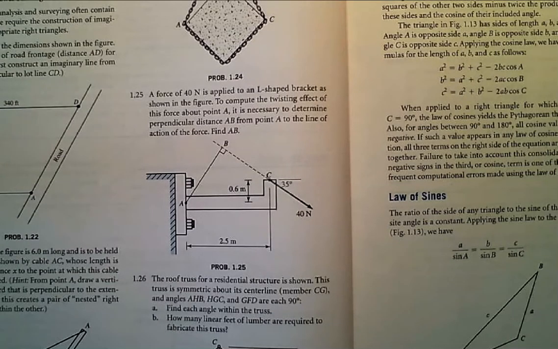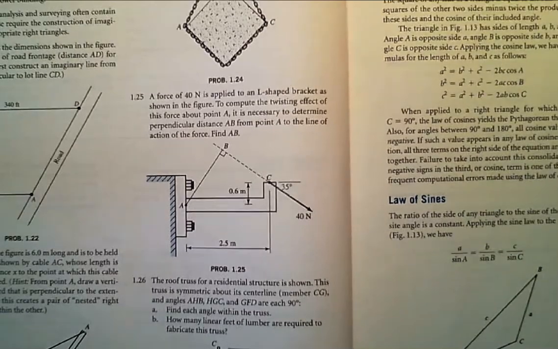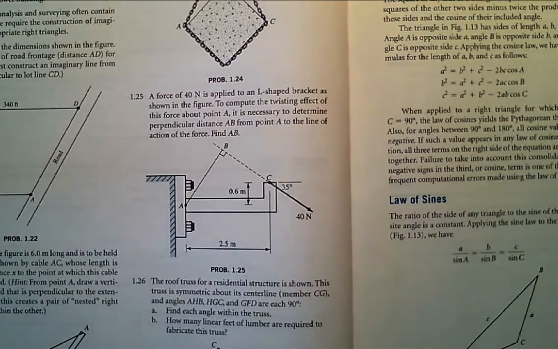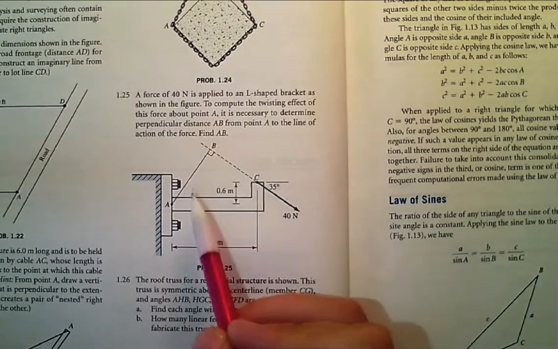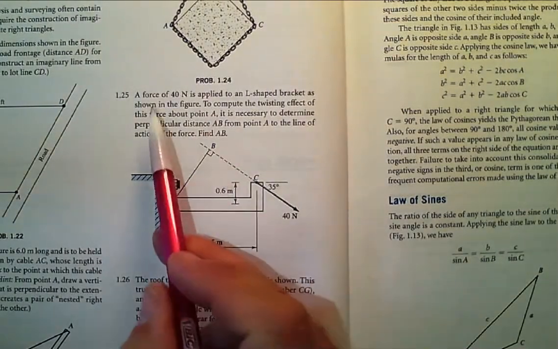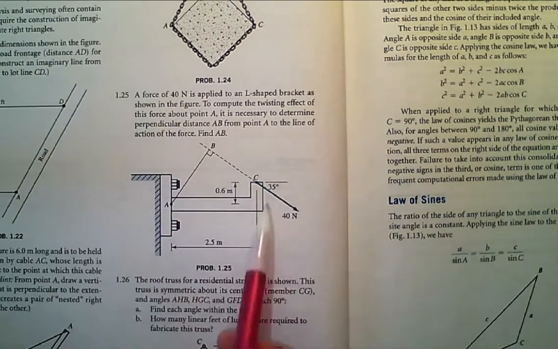Hello and welcome back. In this example, we were looking at textbook problem 1.25. You can find it in chapter 1 in your textbook. And if you take a look at it, it is a trigonometry problem. It says we have a force of 40 newtons right over here.